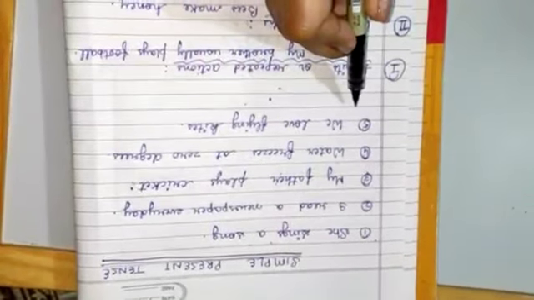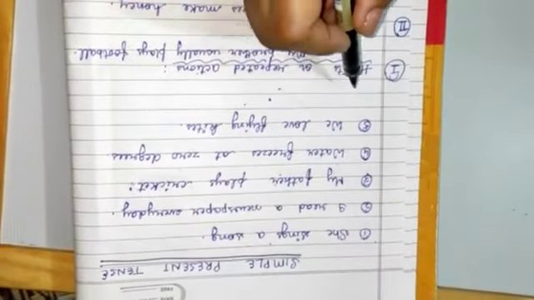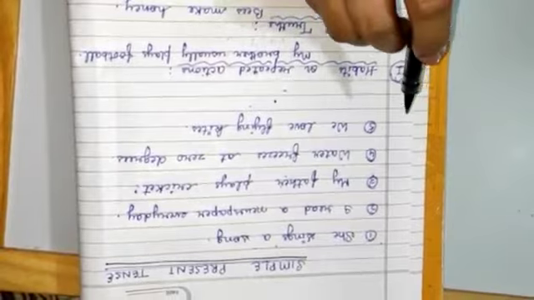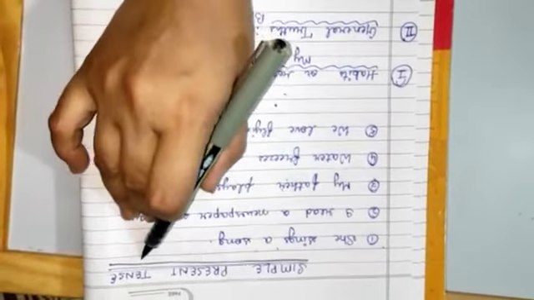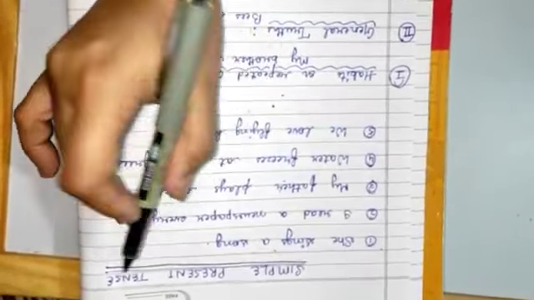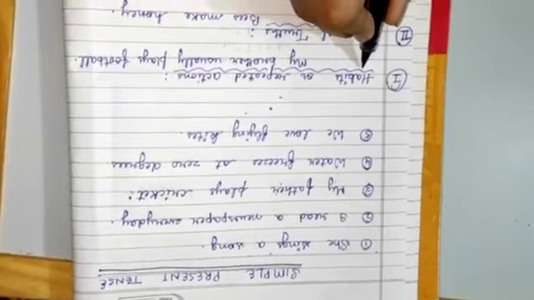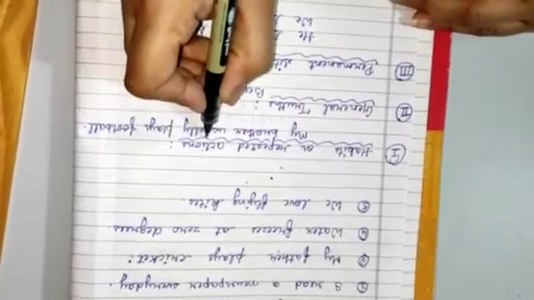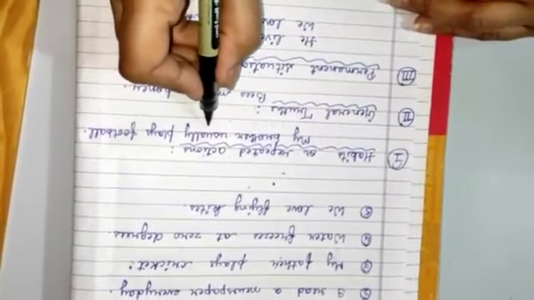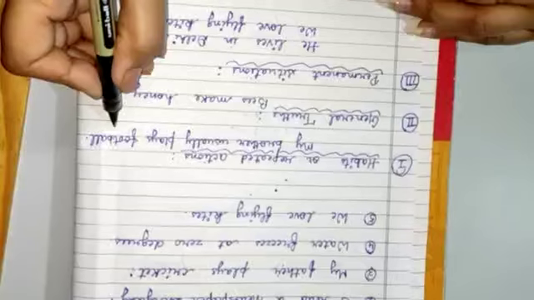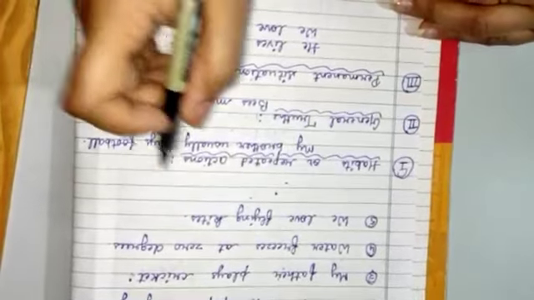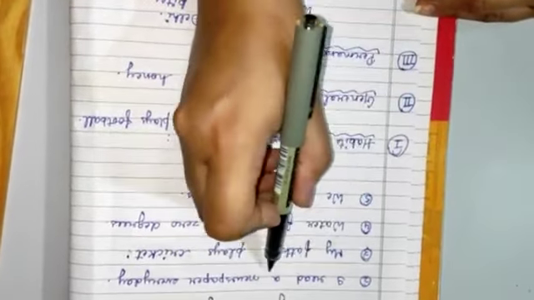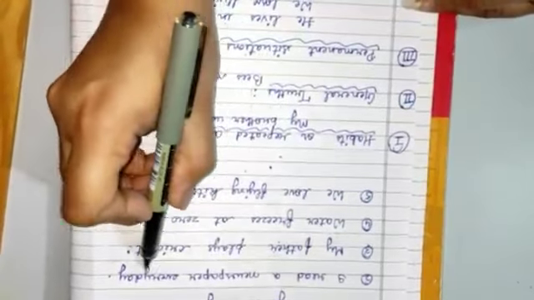And you can observe here in these sentences that simple present tense is used for habits or repeated actions. Like, my brother usually plays football, or I read a newspaper every day.